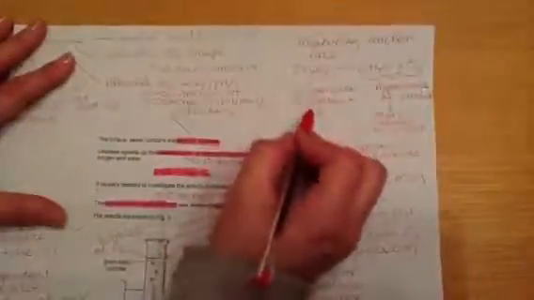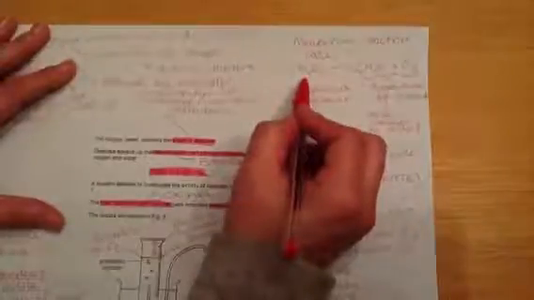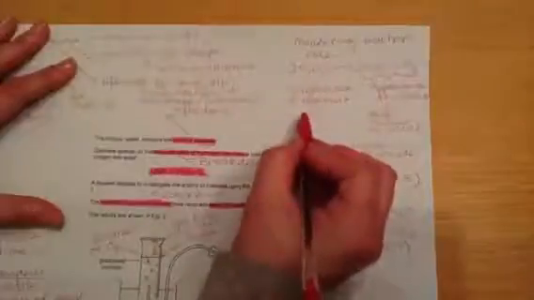Now if we want to measure the rate of any chemical reaction, we can do that by measuring one of two things. We can either measure the disappearance of the reactants that are involved or the appearance of products. So in this case we can measure the rate of the hydrogen peroxide being used up, or we can measure the rate at which water or oxygen appear as products.